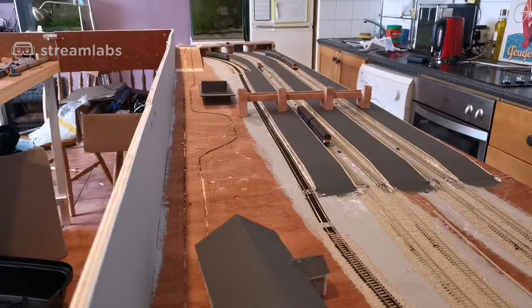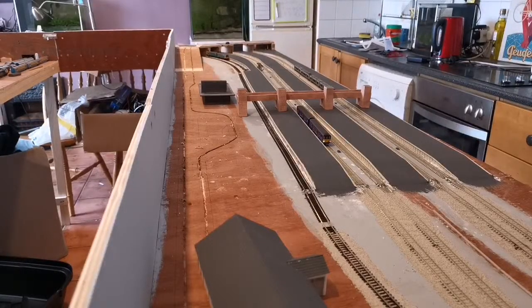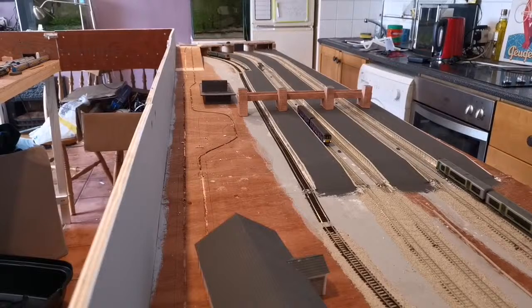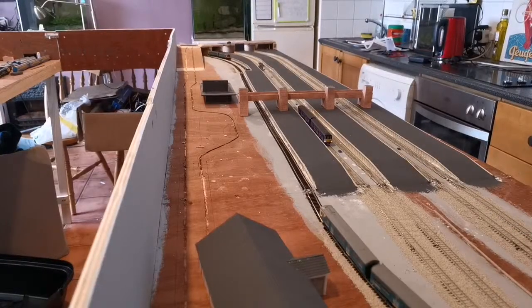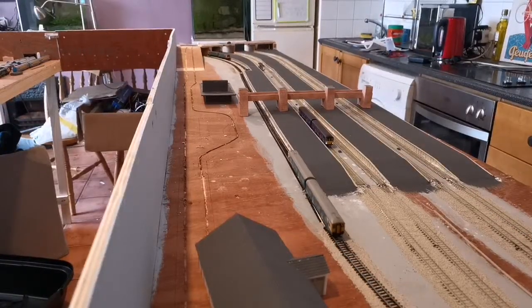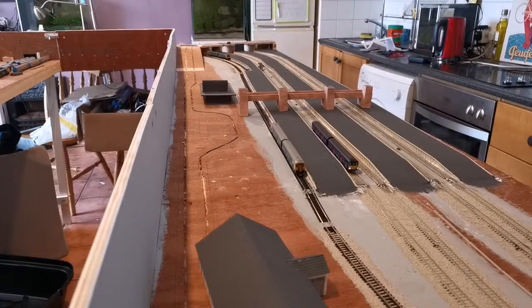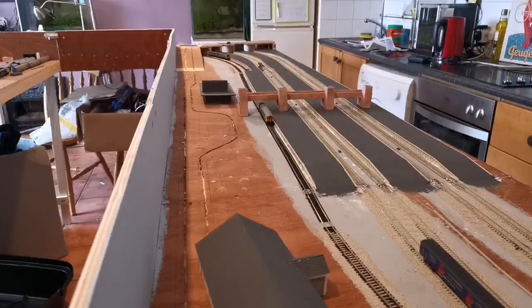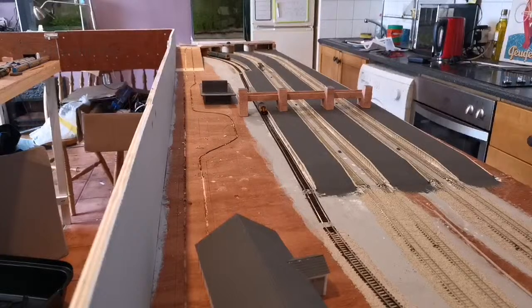Getting a bit busy now, isn't it, the platform? Frequency of the trains. There's 3 of them in. Another one coming through, 4. It's like a crew, if Rachel was there. Just with first Great Western.